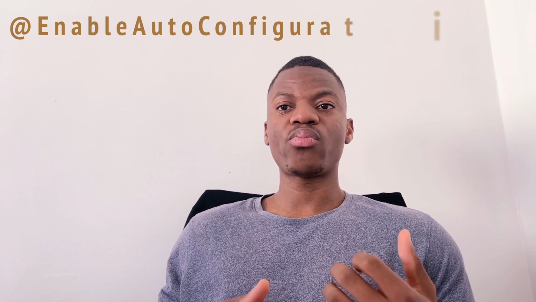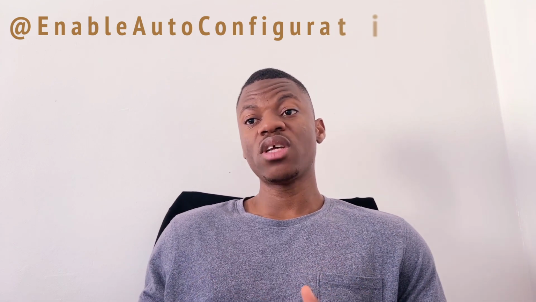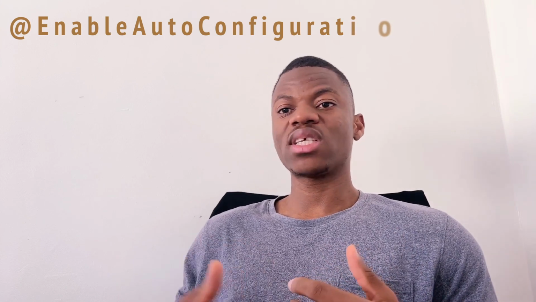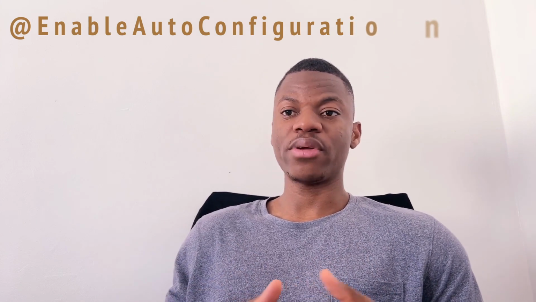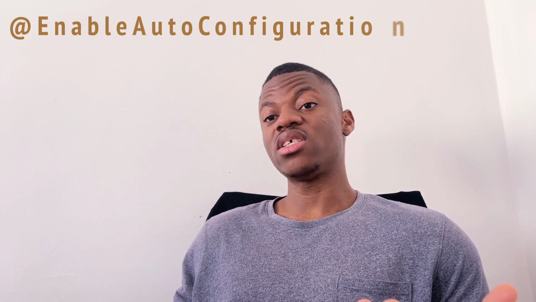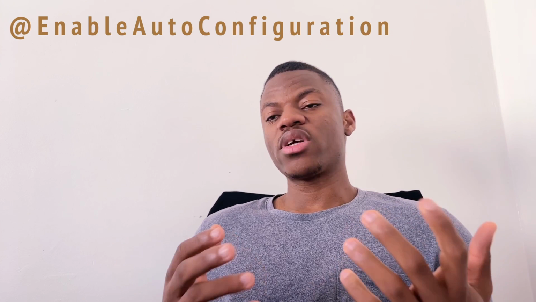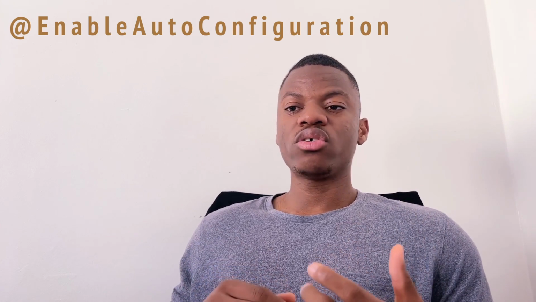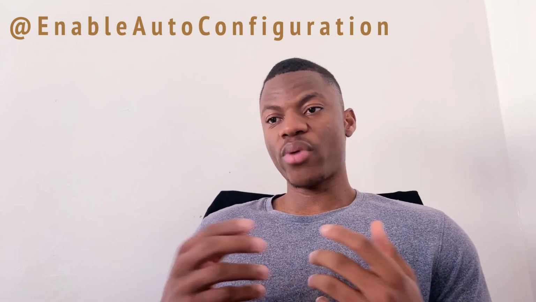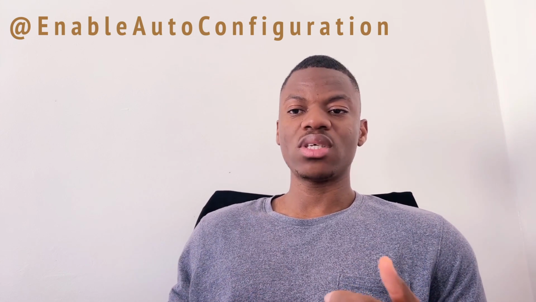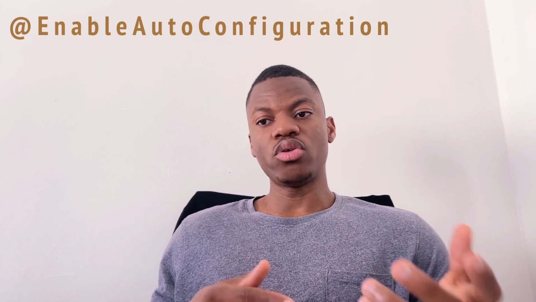@EnableAutoConfiguration. This annotation is used to enable Spring Boot's auto configuration feature. Auto configuration uses classpath scanning and reflection to automatically configure certain aspects of the application based on the dependencies and other settings provided. For example, if the application you are working on includes the Spring Data JPA dependency, Spring Boot will automatically configure a data source and an entity manager for you to use with JPA.